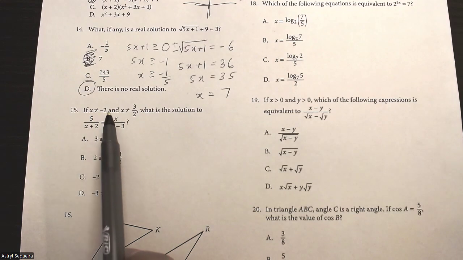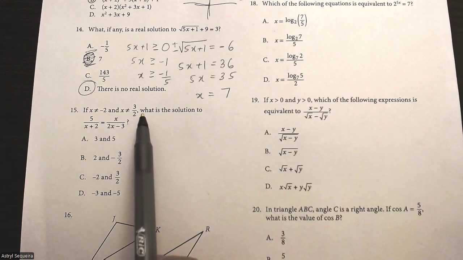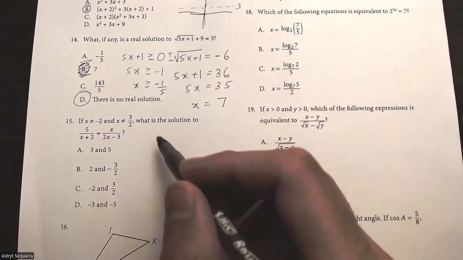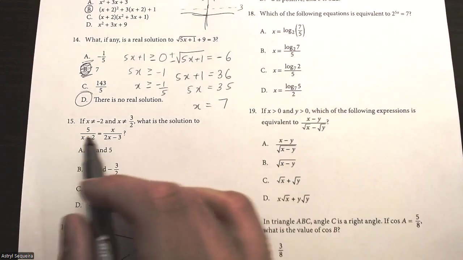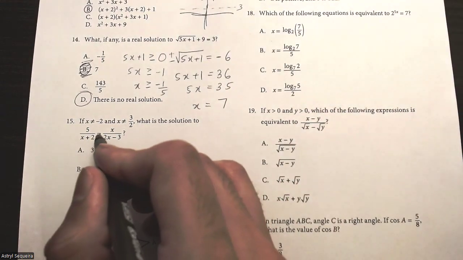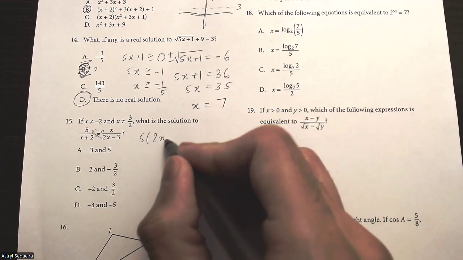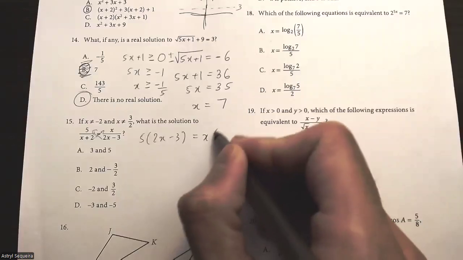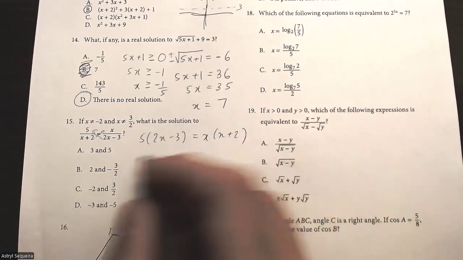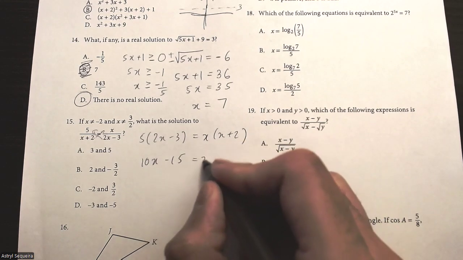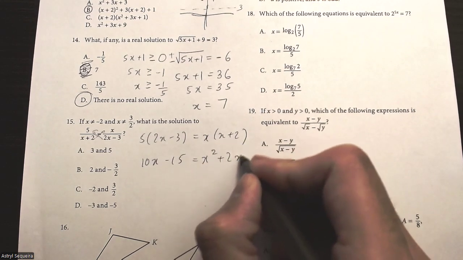Number 15, if x is not equal to -2 and x is not equal to 3/2, what is the solution? So we do have a rational function over here. There's some restrictions there. So it looks like you do have to know restrictions for rational functions as well. So in this question here, my first step will be to cross multiply. So I have 5 times 2x minus 3 equals x times x plus 2. Then I'll expand my brackets on both sides. So 10x minus 15 equals x squared plus 2x.